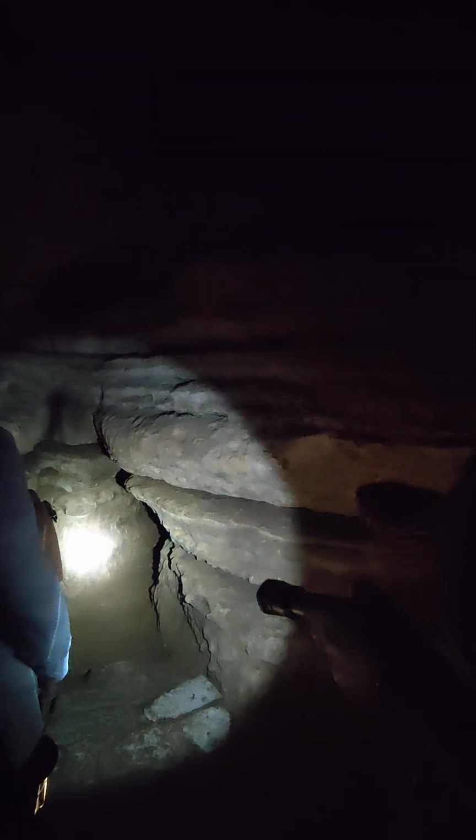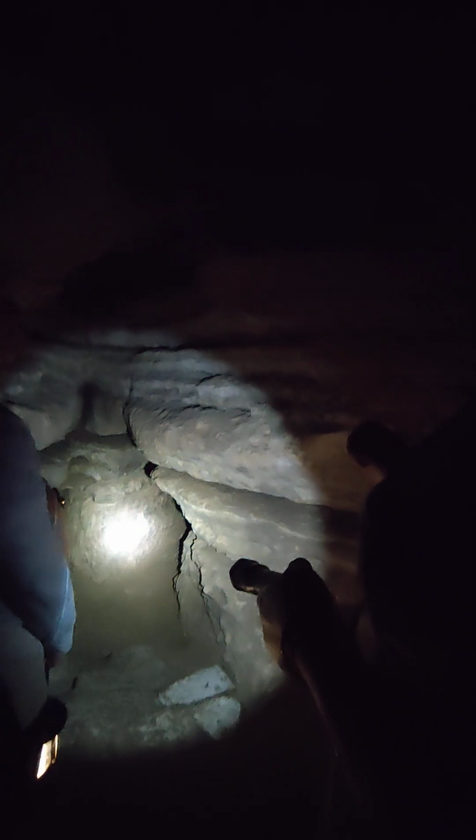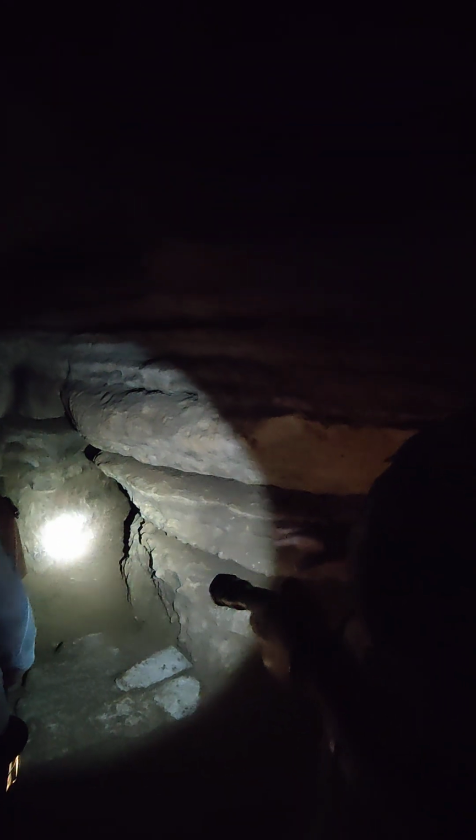So that means this passage at one point was not only underwater, but had fast moving water through it. The reason that that's interesting is because the gypsum that sparkles is something that requires very, very dry conditions. That means this passage at one point was completely underwater with fast moving water, and over hundreds of years, it dried out and gypsum was capable of forming.